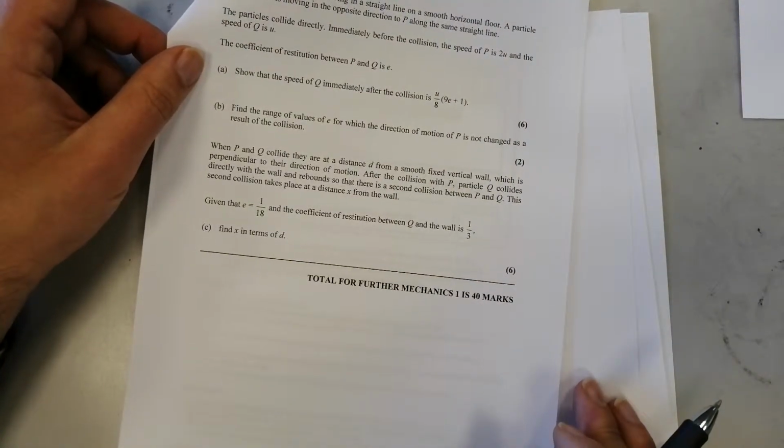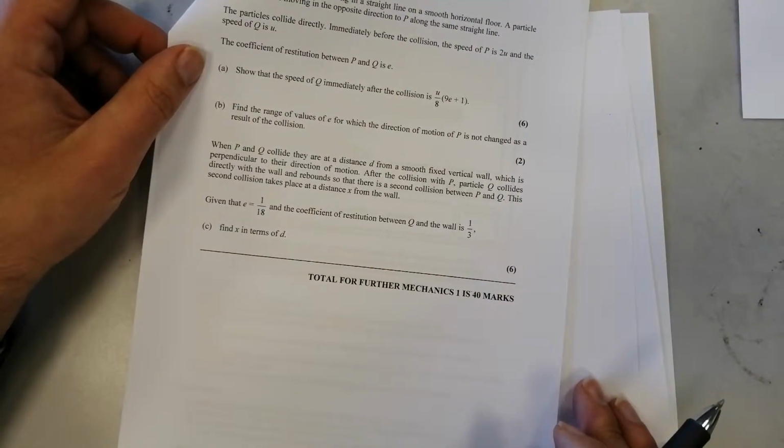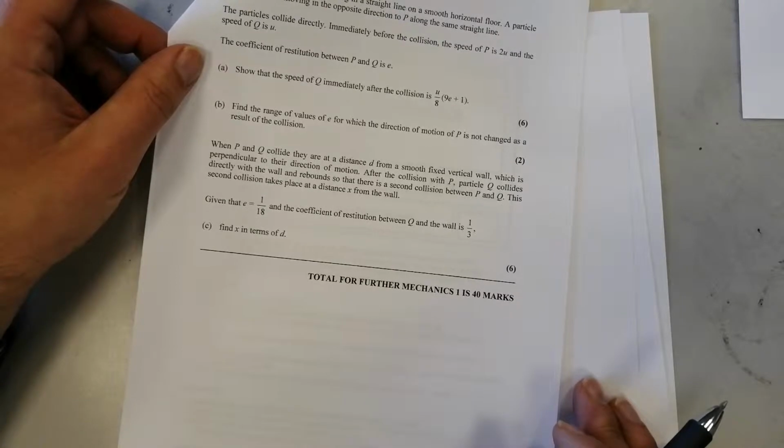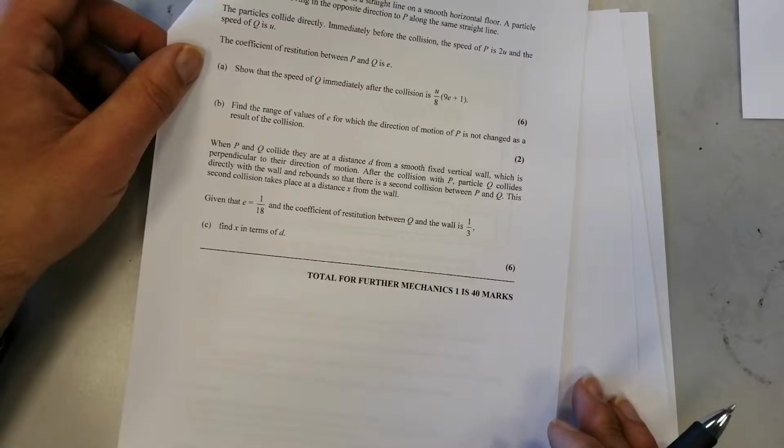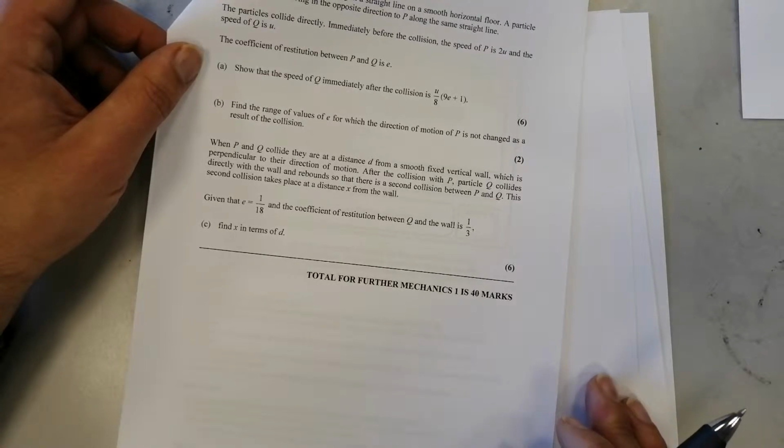Part C. When P and Q collide, they are a distance d from a smooth fixed wall which is perpendicular to the direction of motion. After the collision, Q collides directly with the wall and rebounds, so there's a second collision between P and Q. This takes place at a distance x from the wall. Given that e is 1/8 and the coefficient of restitution between Q and the wall is 1/3, find x in terms of d.